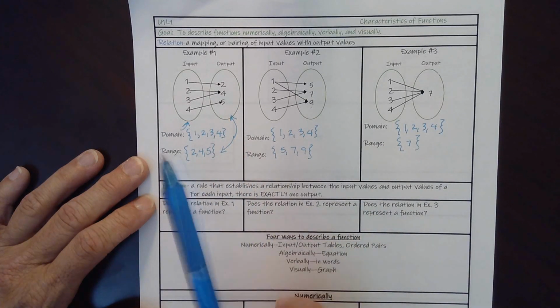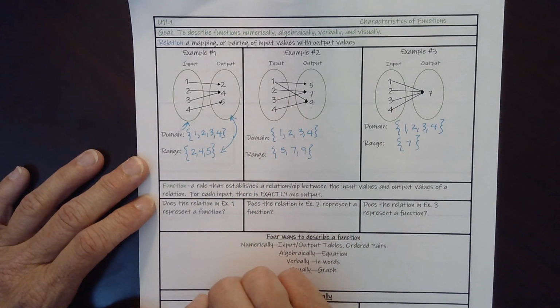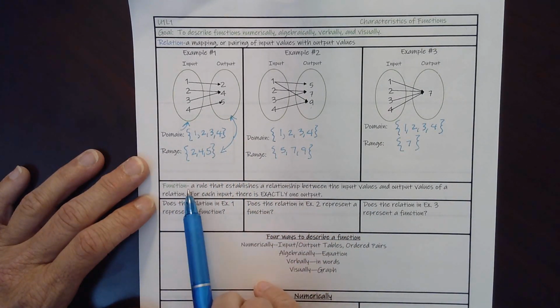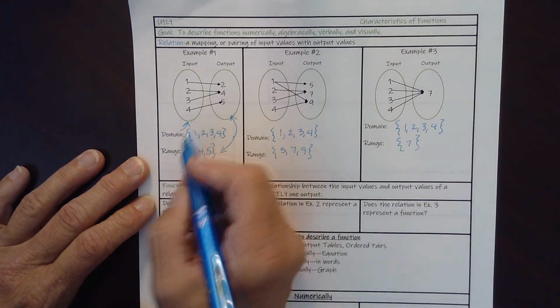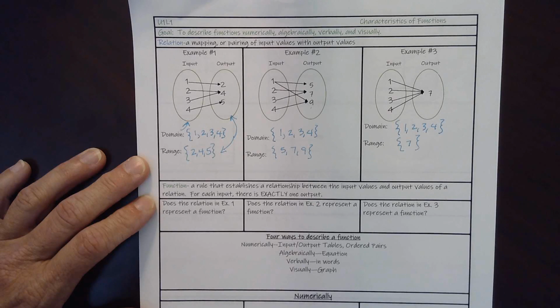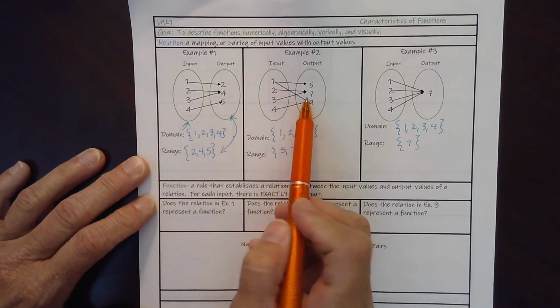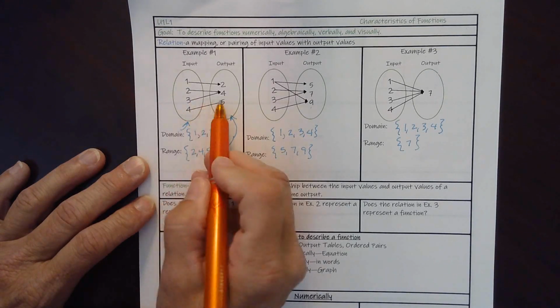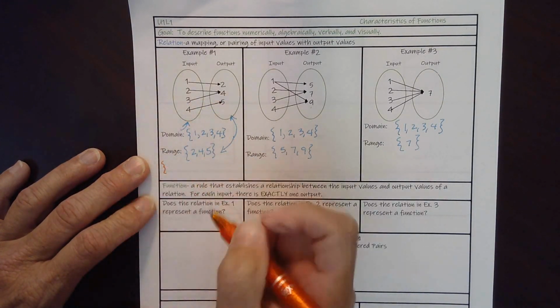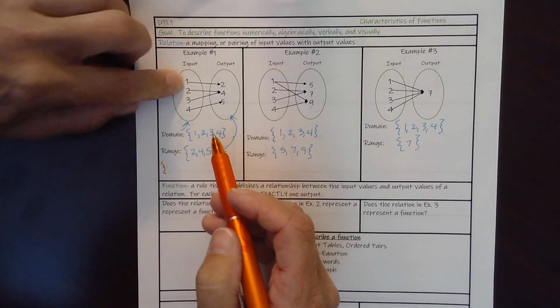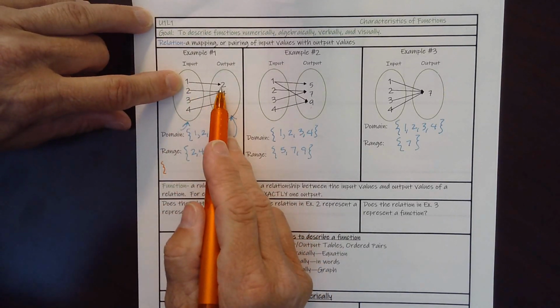Now, before we talk about a function, a relation can also be in the form of a set of ordered pairs. So I can take this input-output data and write this information in the form of a set of ordered pairs. What would that look like? You put your 1, which is paired with 2.